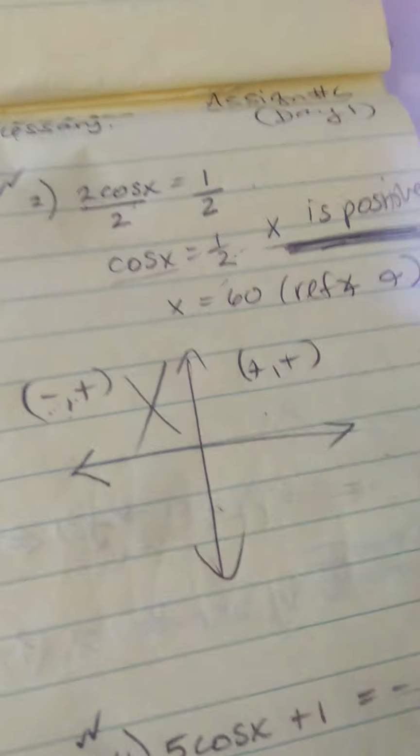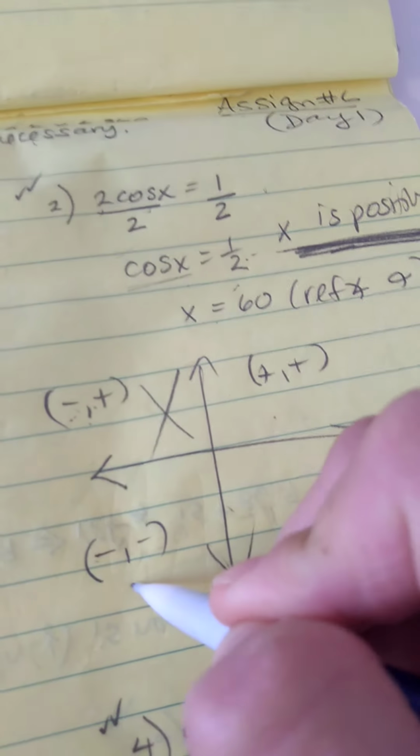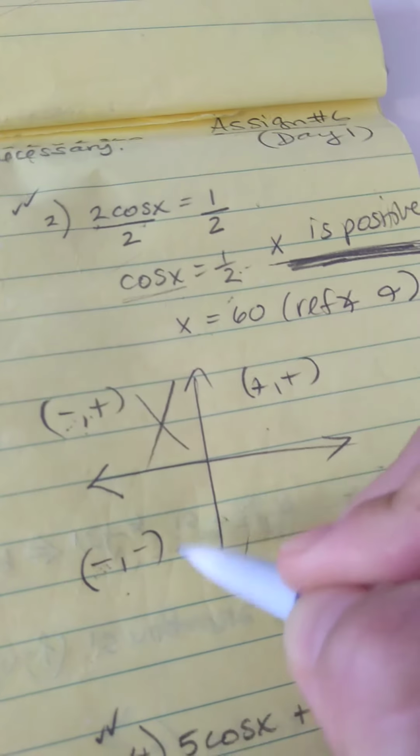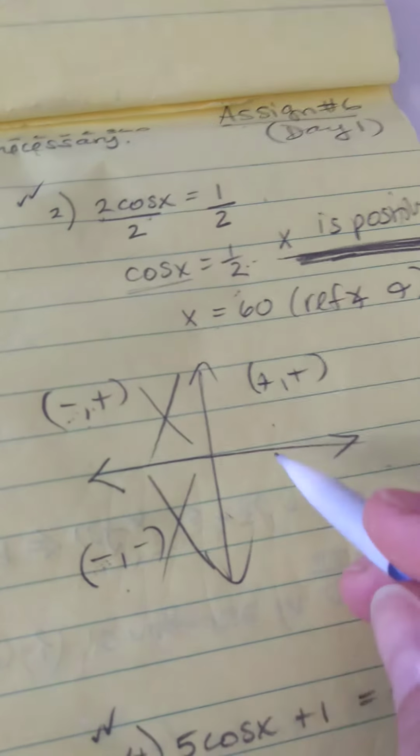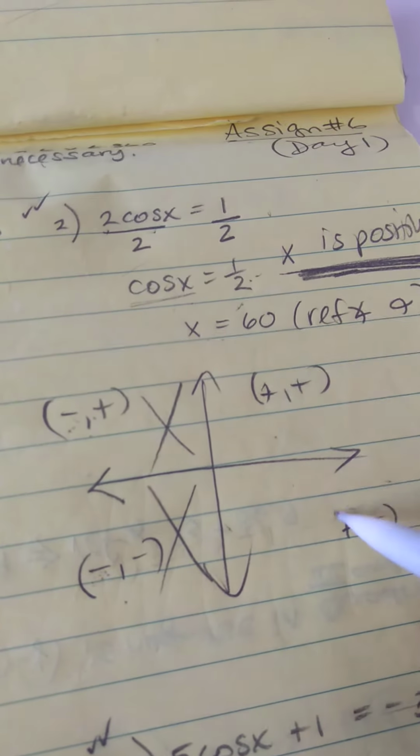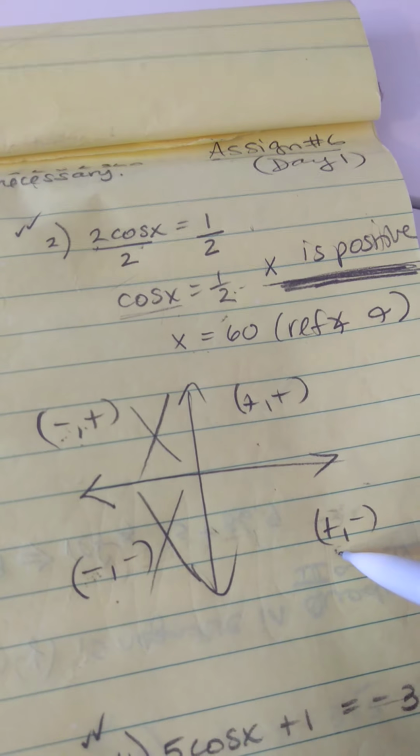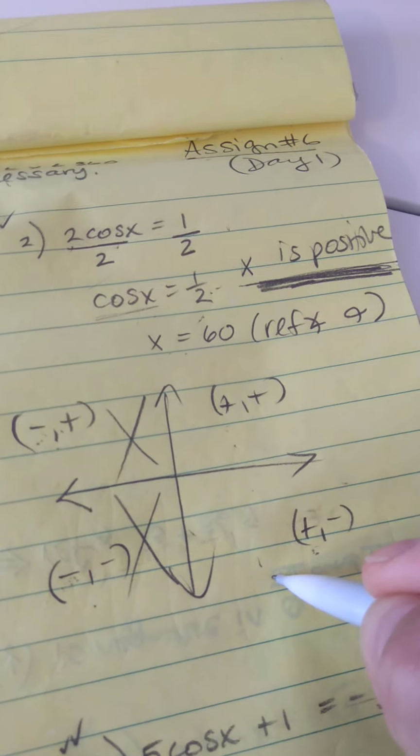We need a positive. The third quadrant goes negative, negative. X is negative here. I'm getting dramatic and crossing it out. And then the fourth quadrant goes positive, negative, x is positive, cosine is positive. So these are the 2 quadrants that we're going to use.